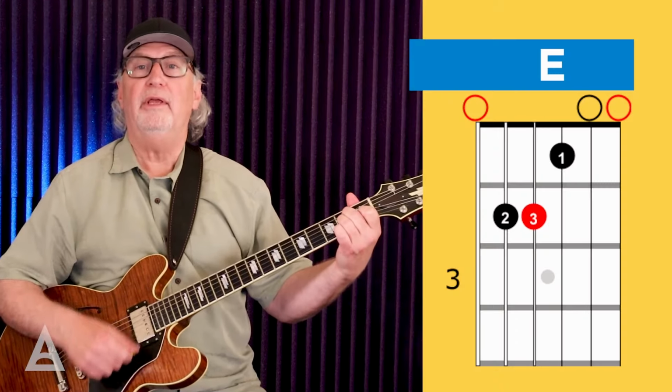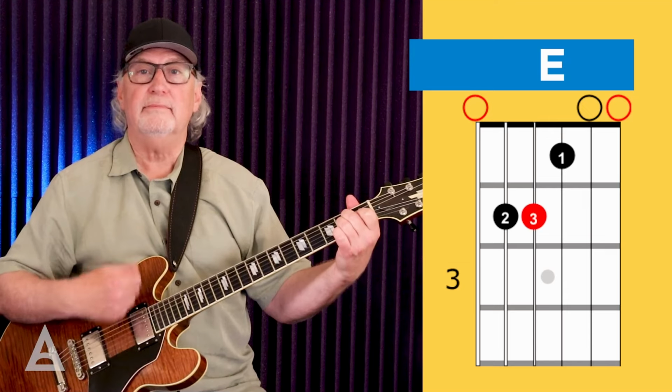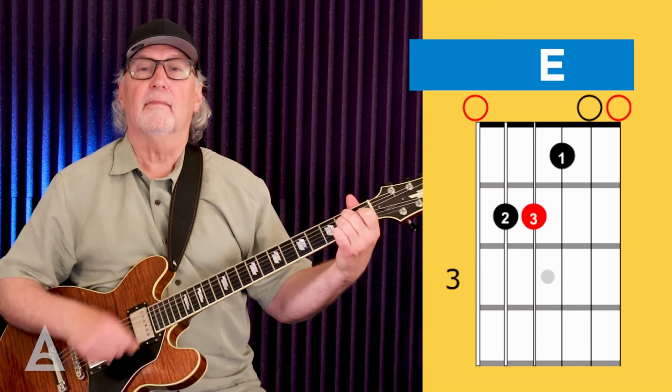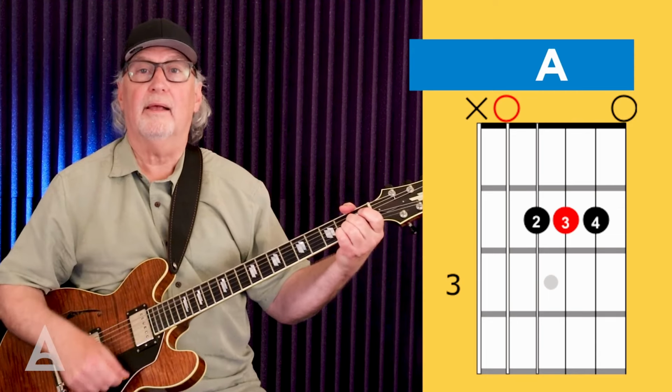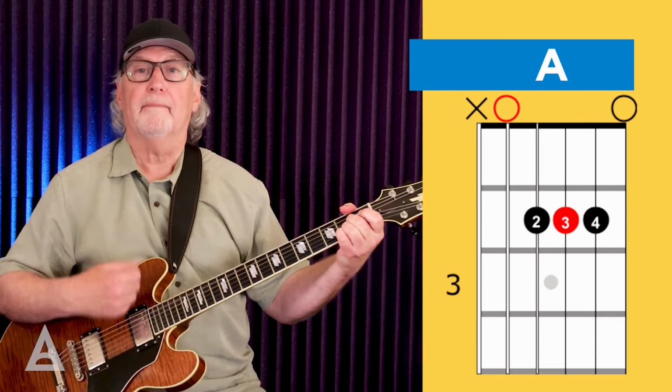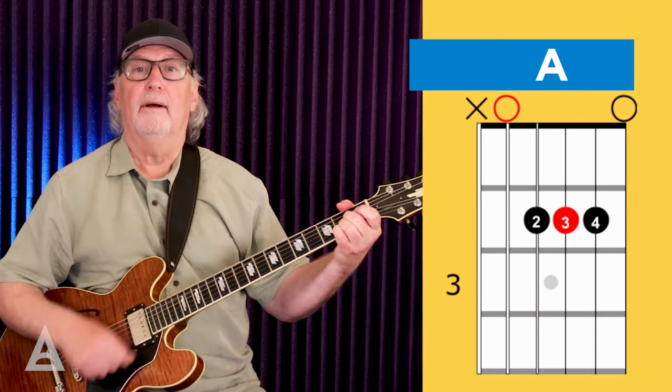So I'll demonstrate this in slow-mo. It would be like this. We're going to go from an E chord to an A chord. So here's the E. Then I do this. See how I lifted my hand up?